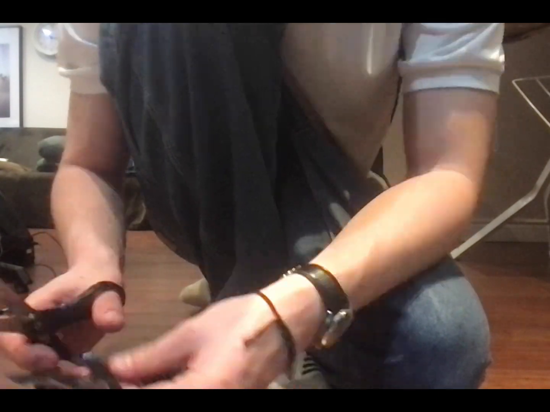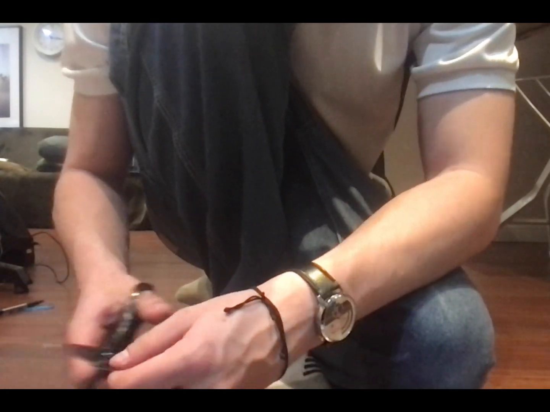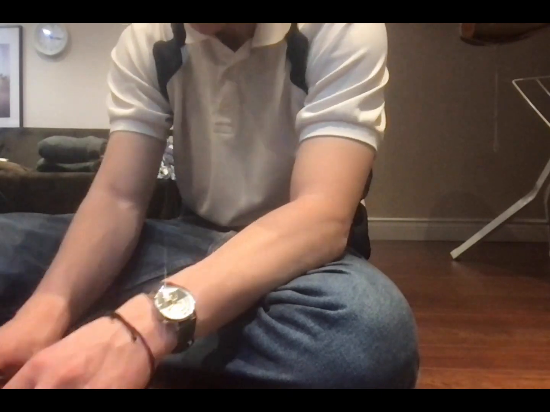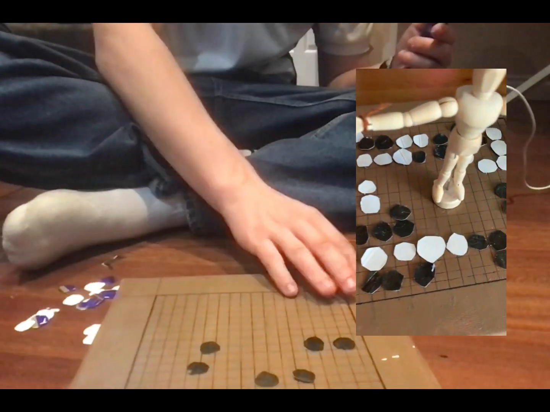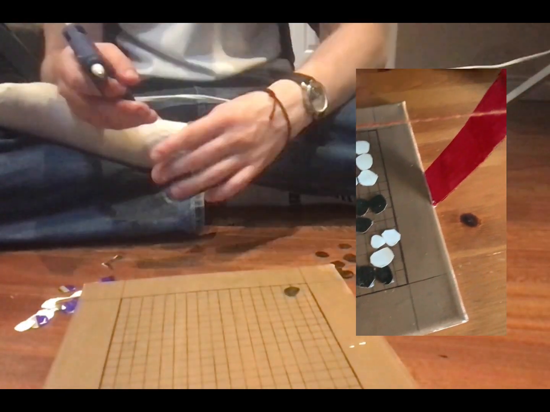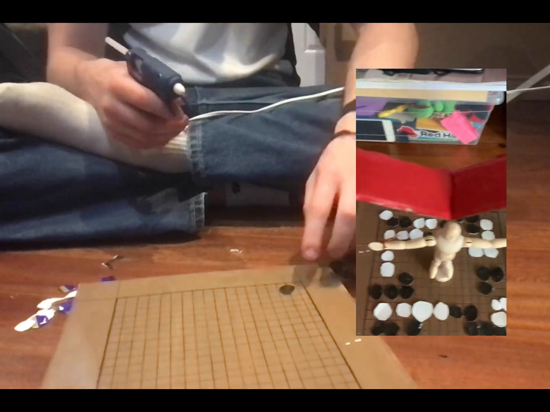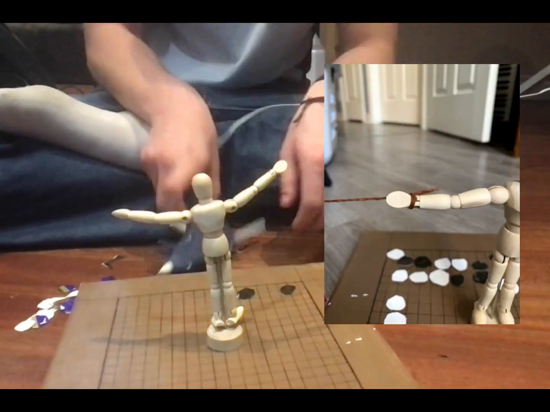The fourth thing that I did was hot glue the figurine in the middle to be surrounded by all the Go tablets. The fifth thing that I did was cut out cardboard strips, paint them red, and then glue them together to create the heart. And the last thing that I did was put string around the wrists of the figurine to show how they were bound to the heart.